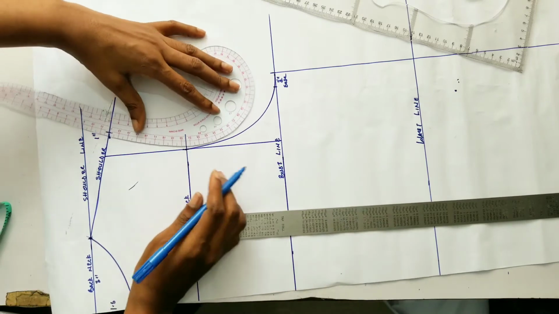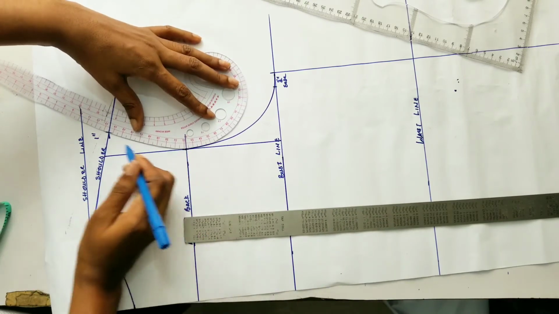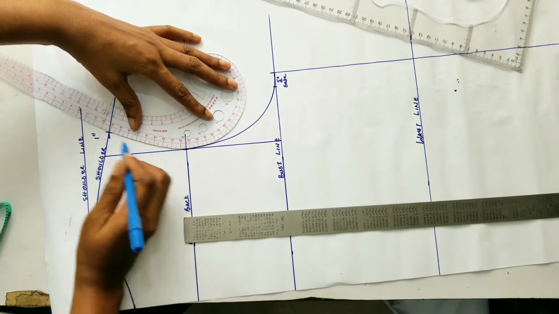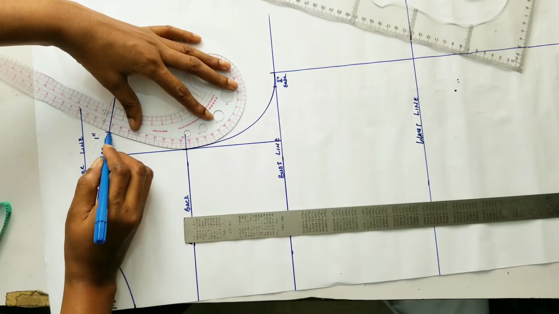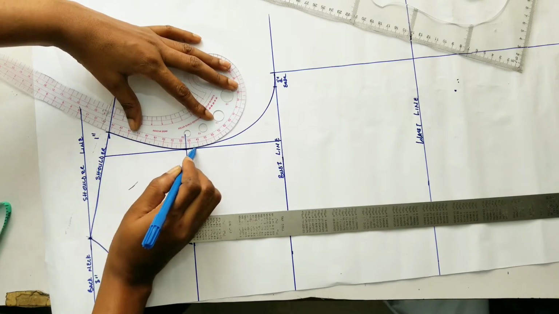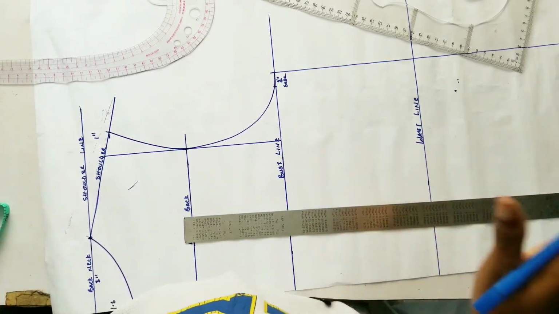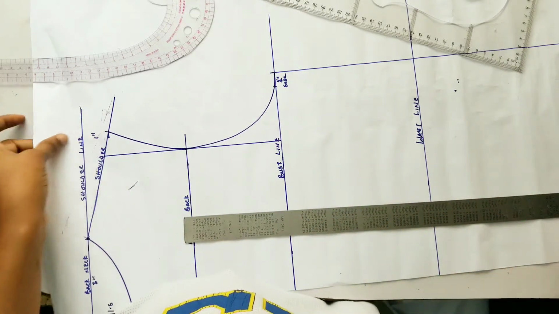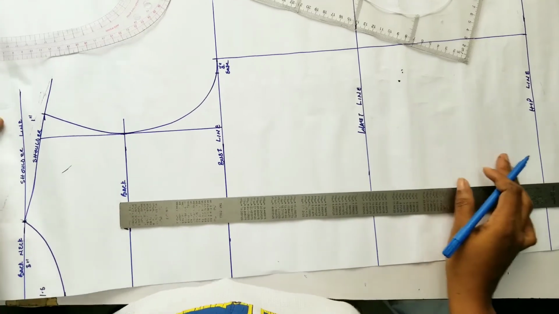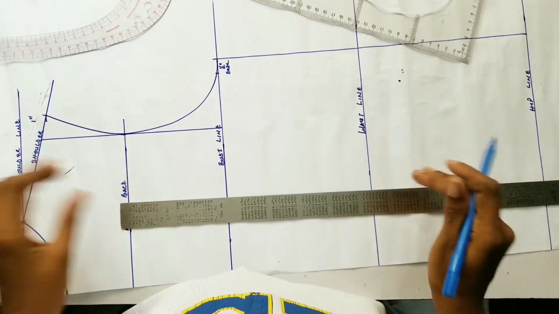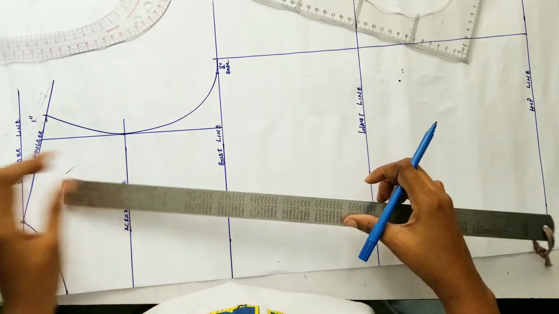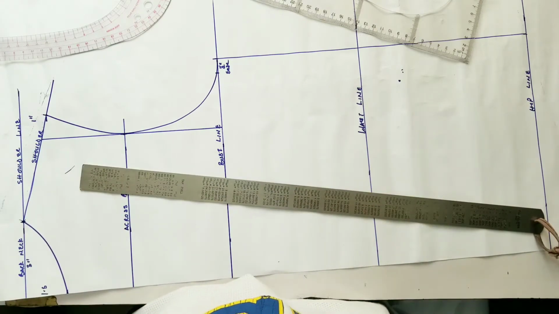Now you come back and align the curve ruler to be able to connect your shoulder point to your across back line. I hope you saw how I did it. It's that simple, and you will see how beautiful it came out. So if you do it patiently, you will get it right.